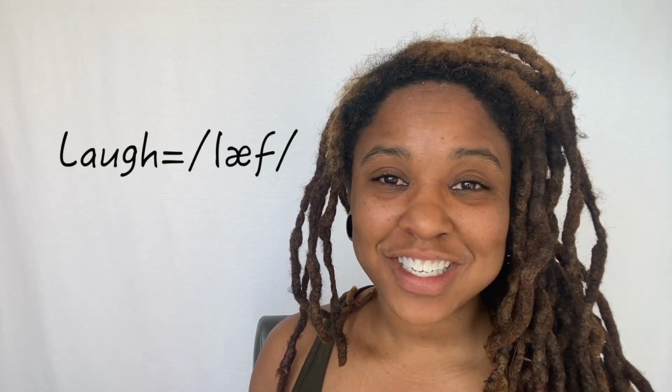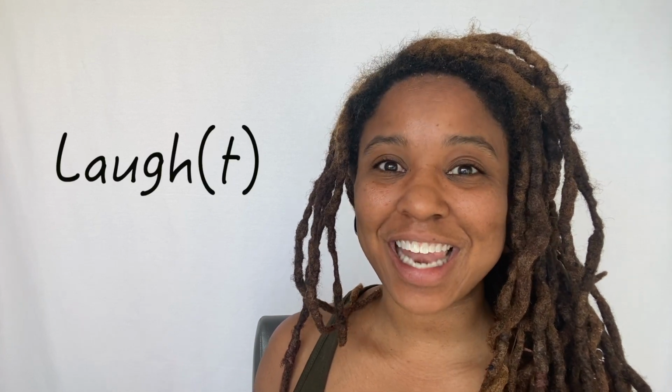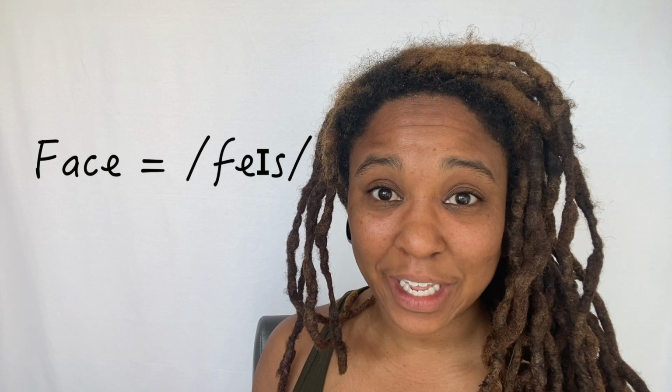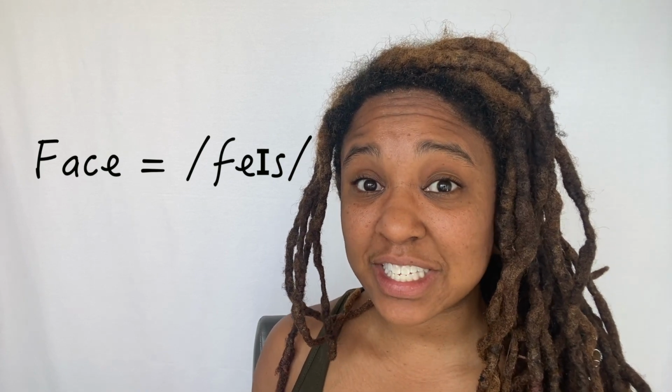And remember, we are looking at the particular sound that the ending consonant makes, not necessarily the letter. So for instance, the GH sound in laugh makes the F sound, which is unvoiced. So it would also take the ed verb pronunciation t, laughed. Same thing with a verb like face. It ends in an E, but the sound it makes is s. So it would also take that ed verb pronunciation t, faced.